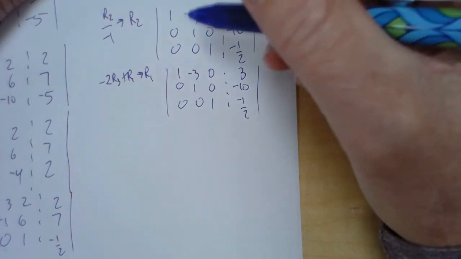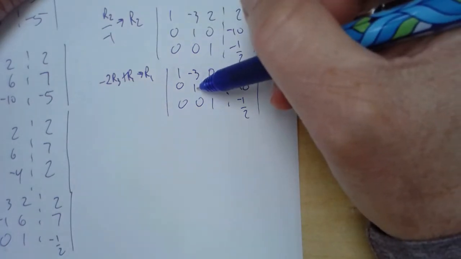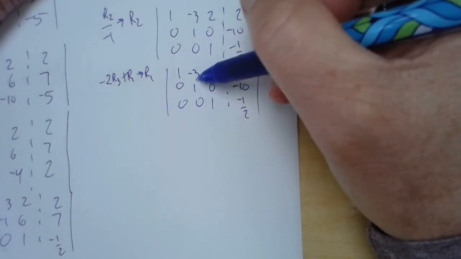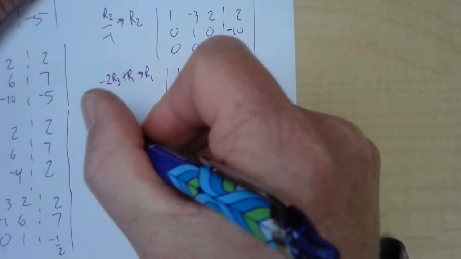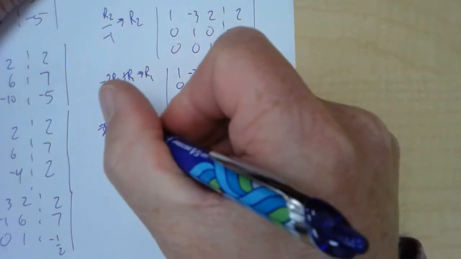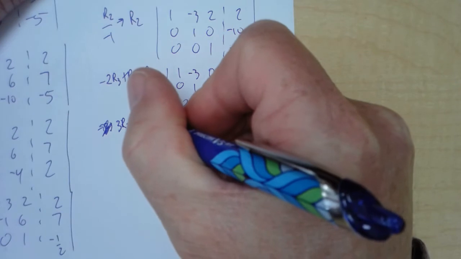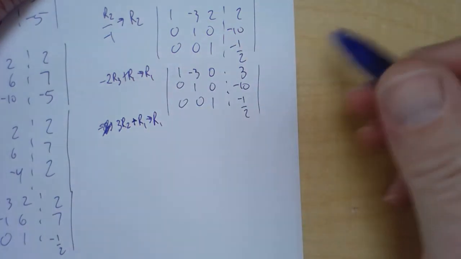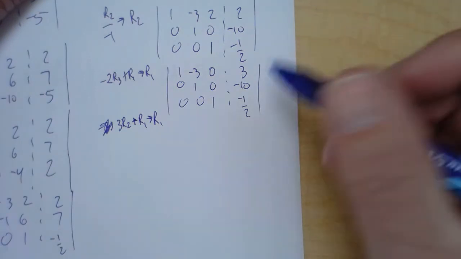Okay. Now I'm going to multiply this by 3 because 3 and -3 make a 0 right there. So I'm going to do 3 times row 2 plus row 1, put the answer into row 1 because I don't want to change the last two rows because they're correct.